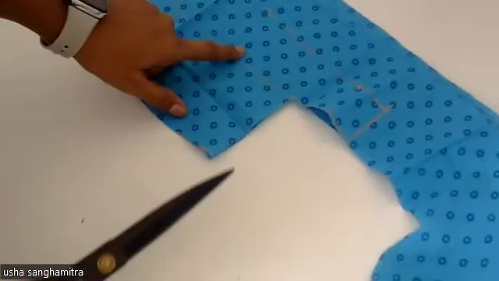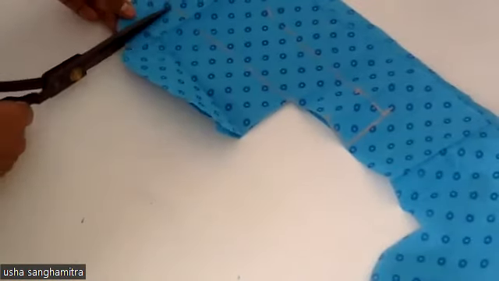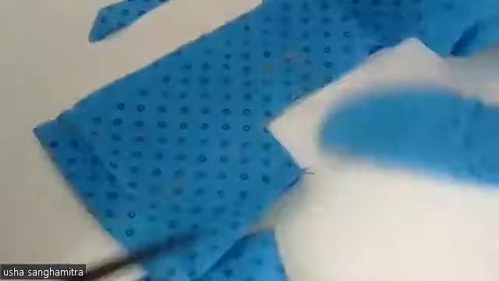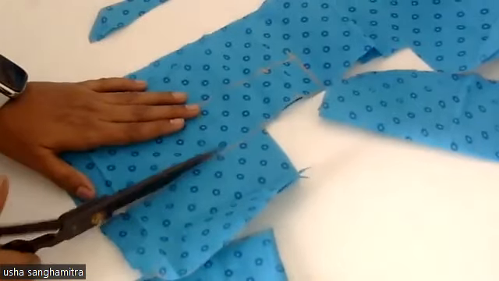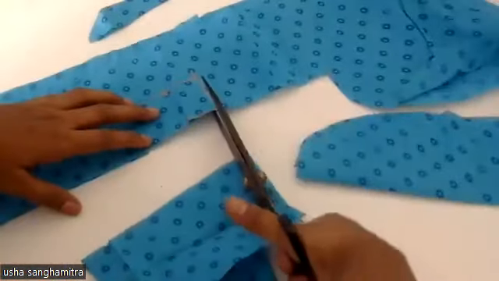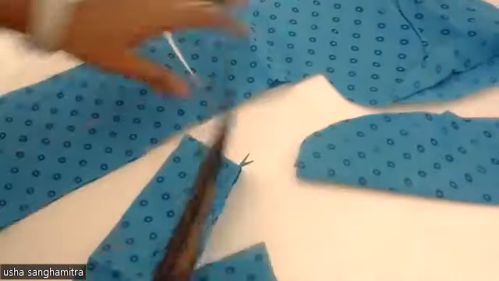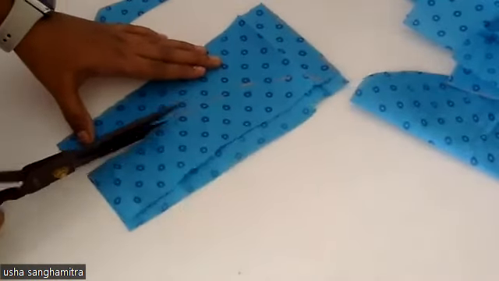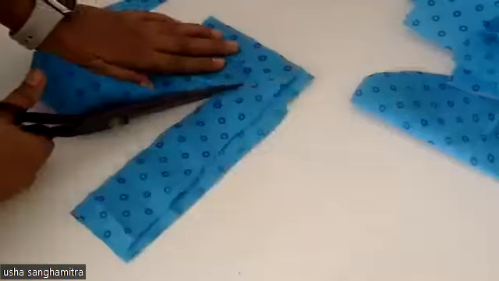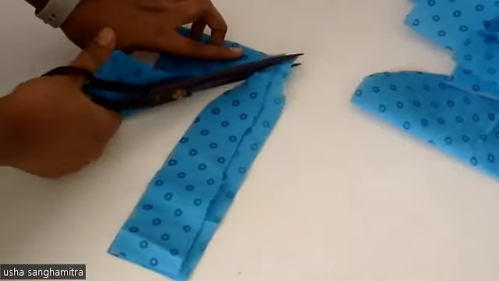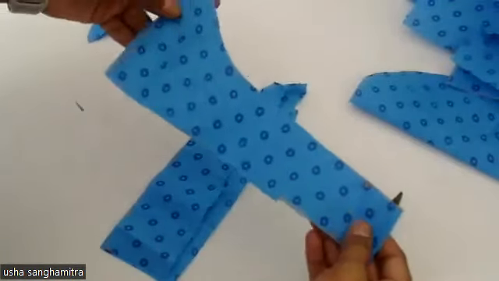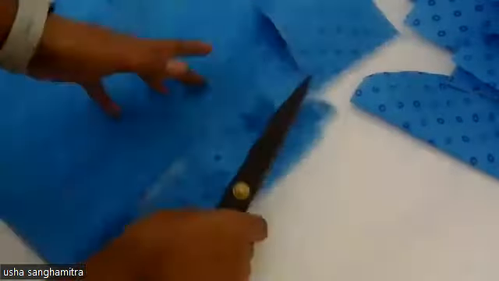Now I'm cutting the band part. This is the band part. Keep it aside. Now I'll show you the sleeve pattern.